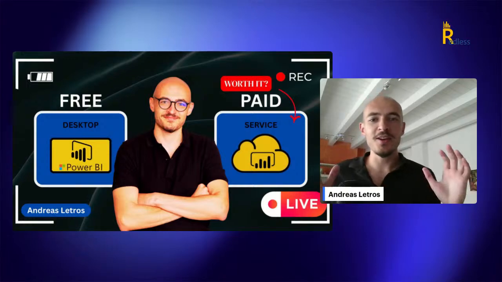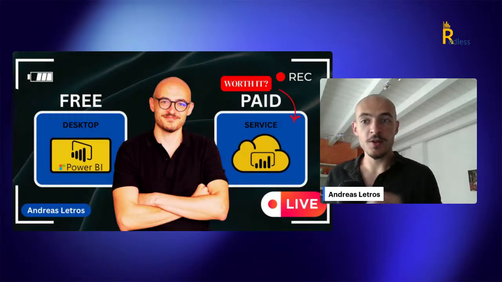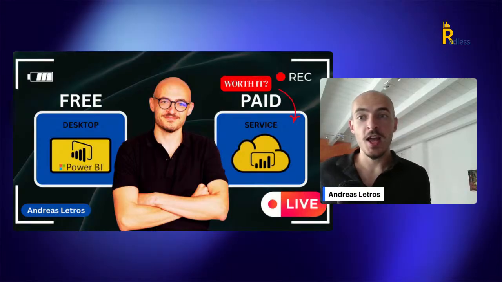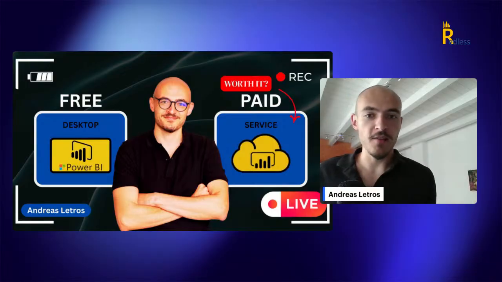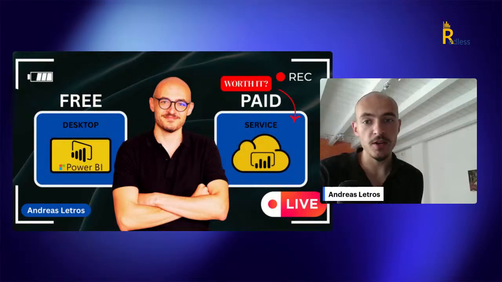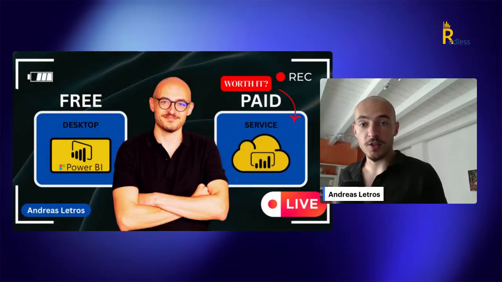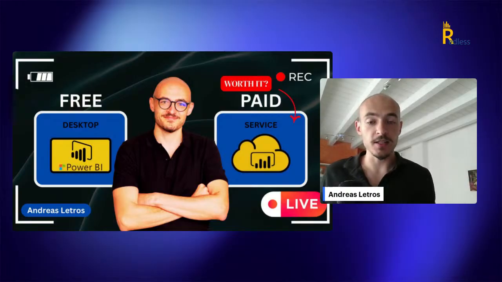Power BI free versus Power BI paid version. Is it worth it, the paid version? And what's best for your application? As you will see today, there is no one solution for everything. Maybe for your application you need the paid version, and maybe the free version is enough. Both versions have their own advantages.